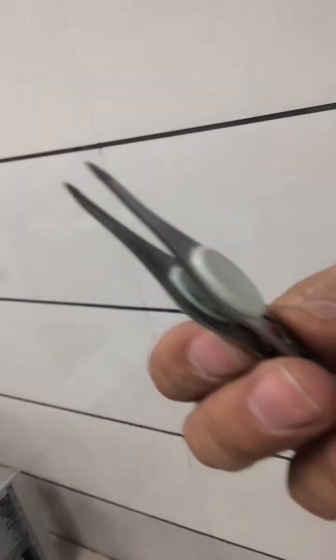Come on. Why don't I find something when I need it? Where is it? Where is it? Where is it? My clipper. No. Oh, it's here. Found it. This is my clipper. So I'm gonna remove the jumper.